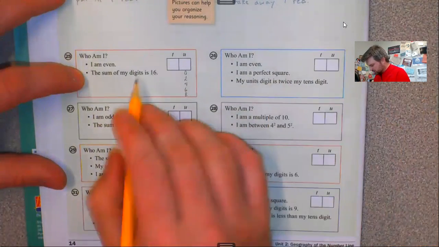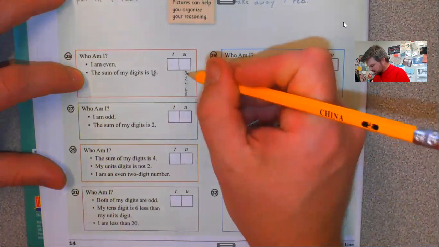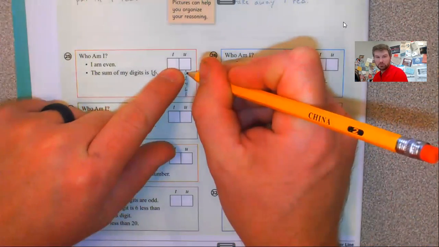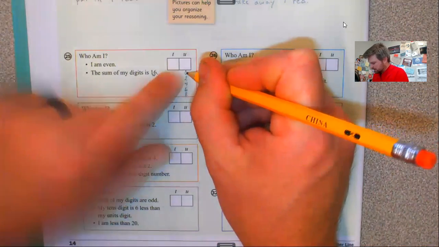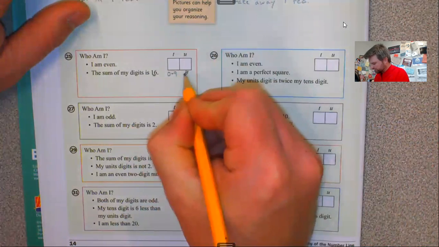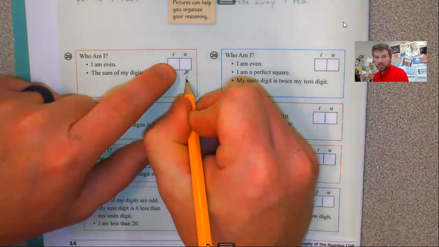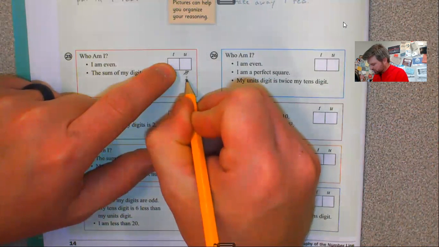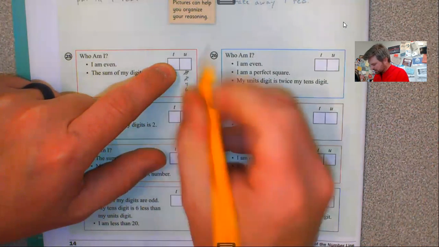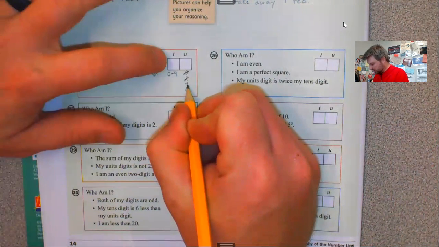Okay, let's use this fact, 16. Well, if this number is 0, then this over here would have to be 16, and I can't have that because I can only have 0 through 9 there. So this can't be it. If this number is a 2, this number over here has to be a 14, and that can't happen. If this is 4, this would need to be 12 to get 16.